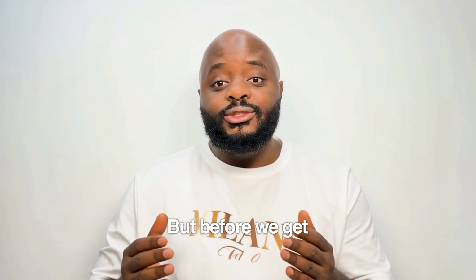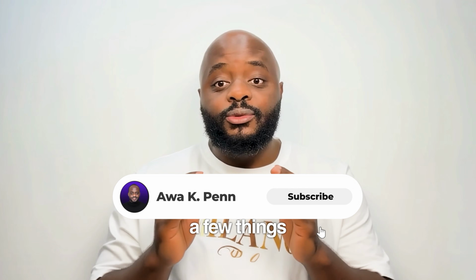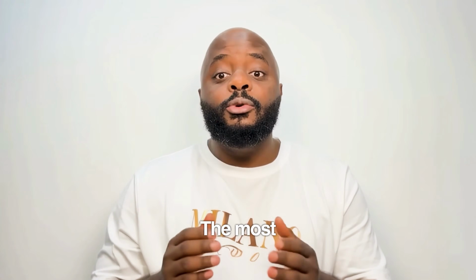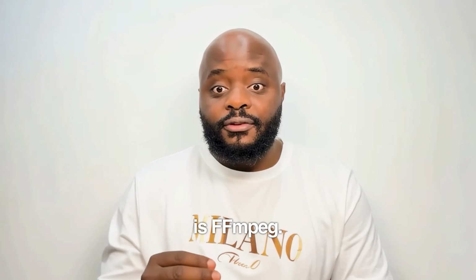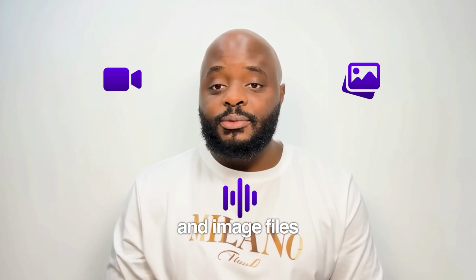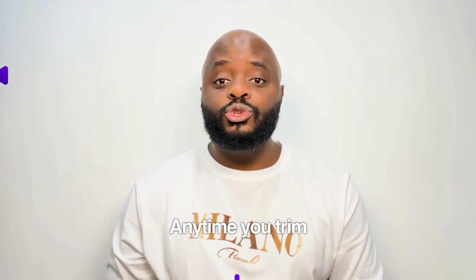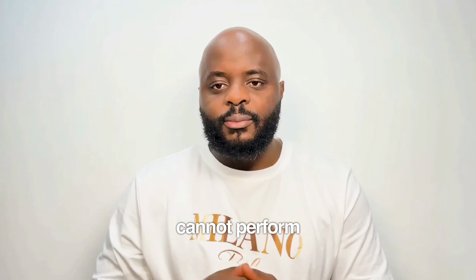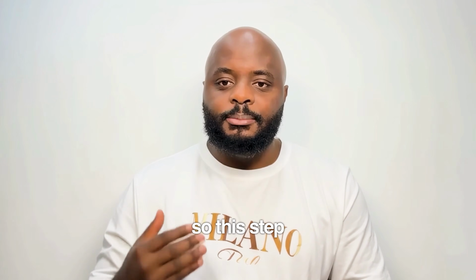But before we get into the editing process, there are a few things Claude needs to set up first so everything runs smoothly. The most important tool is FFmpeg. This is what processes video, audio, and image files behind the scenes. Anytime you trim a clip, adjust audio, or export a file, FFmpeg is doing the heavy lifting. Without it, Claude cannot perform any video editing tasks, so this step is essential.